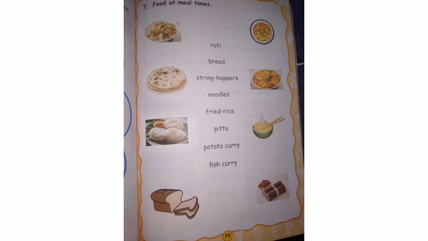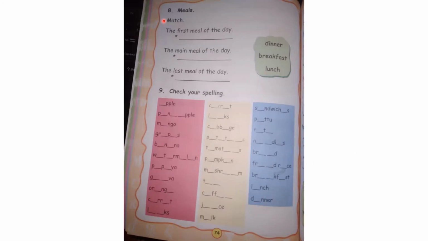Then the next one, meals. Match. The first meal of the day, what do you call it?